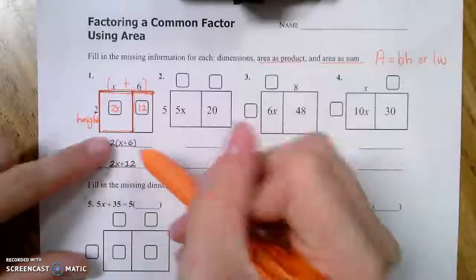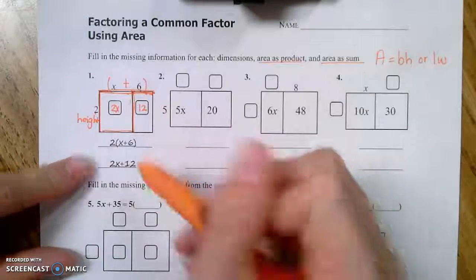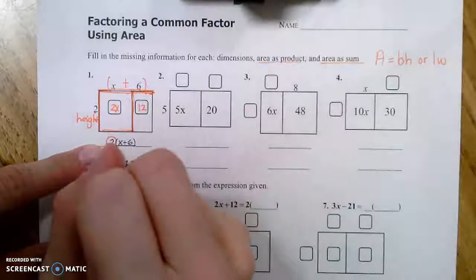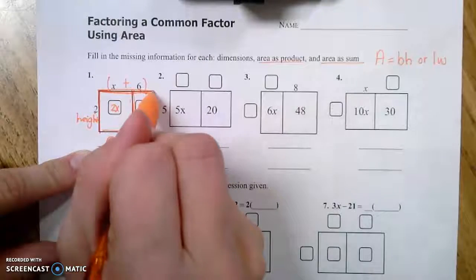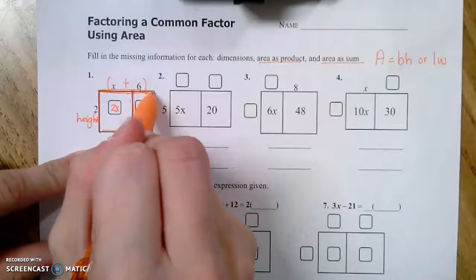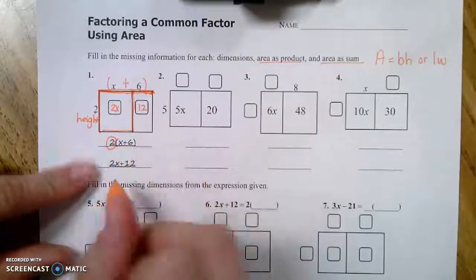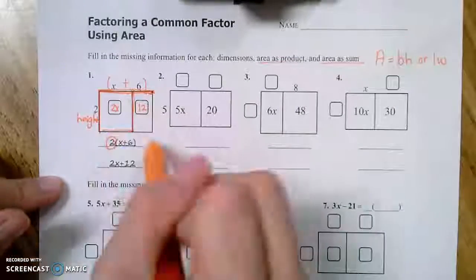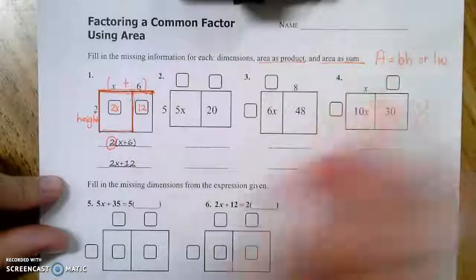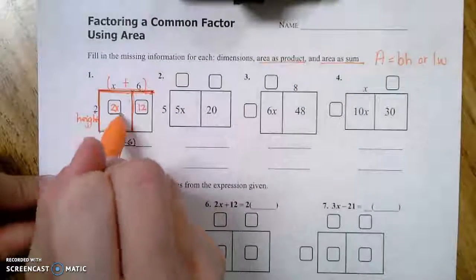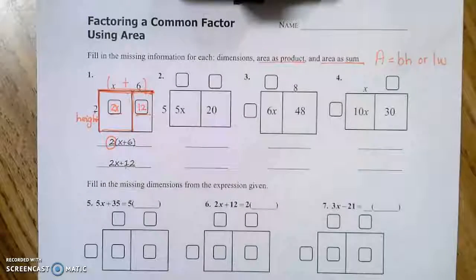Now, you can see they've already written it for us, which is great. So this would be my height. And as you remember, it's the height times the total length of the base, which is x plus 6. Now, if you wanted to write it as a product, this would be it. If you wanted to write it as a sum, you could do 2x plus 12, which is on the inside. There are 2 ways to write this.